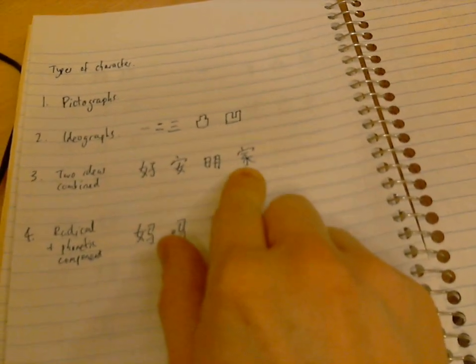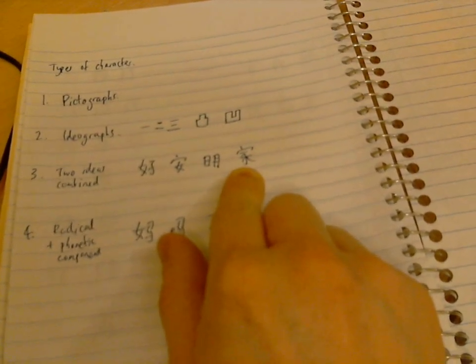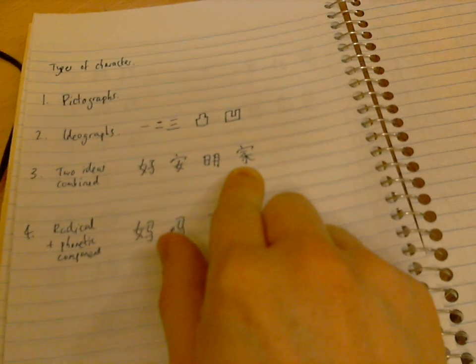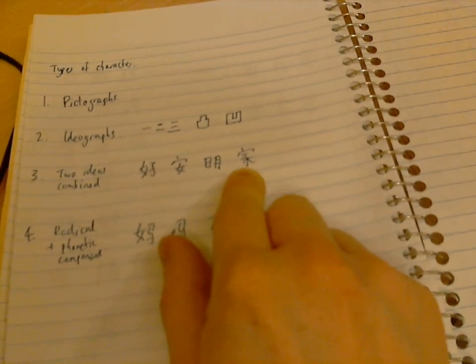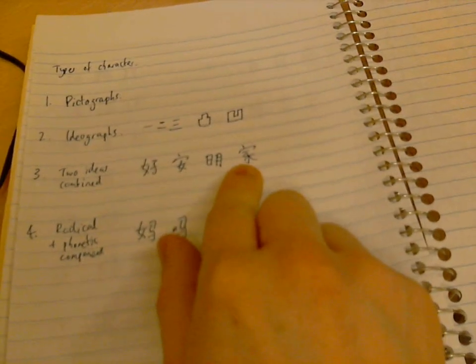And the fourth one, the top of it means roof again, and the bottom is a pig, or a type of wild animal. So a pig underneath a roof, this means household. And there are some other examples.